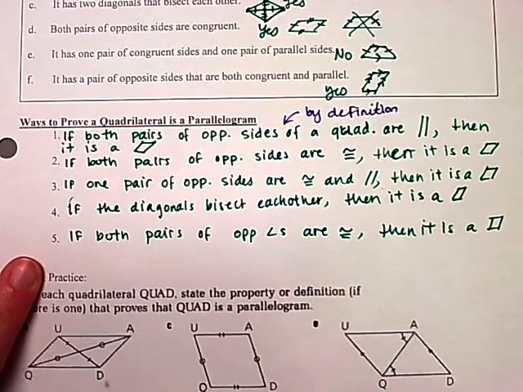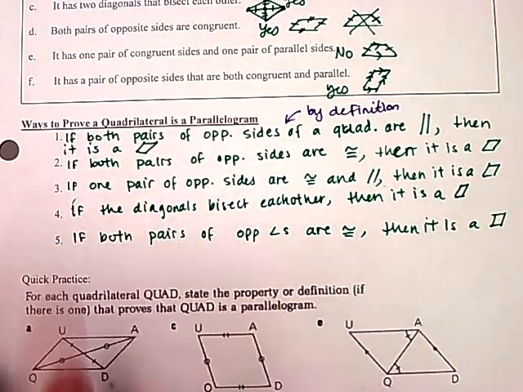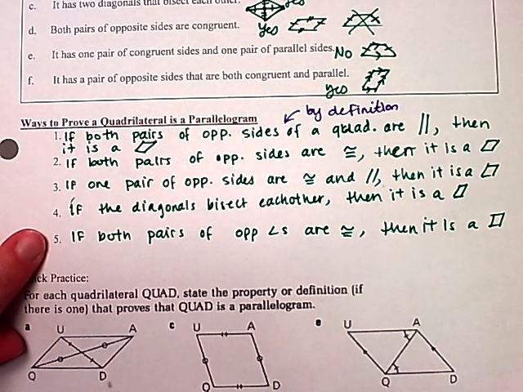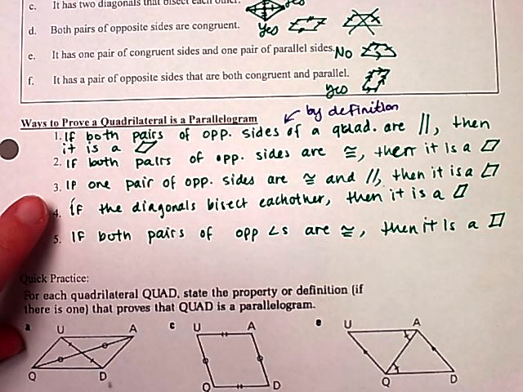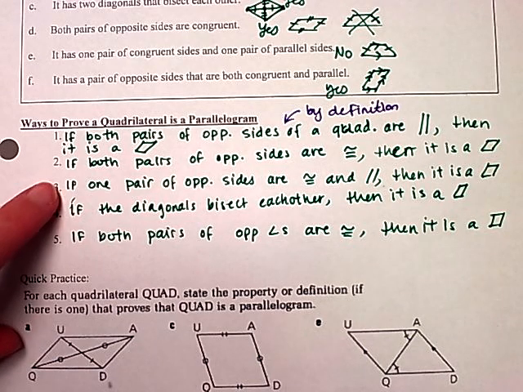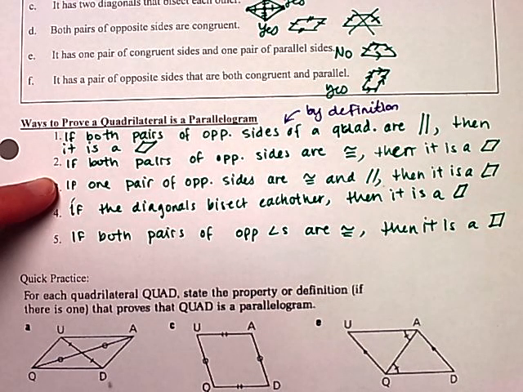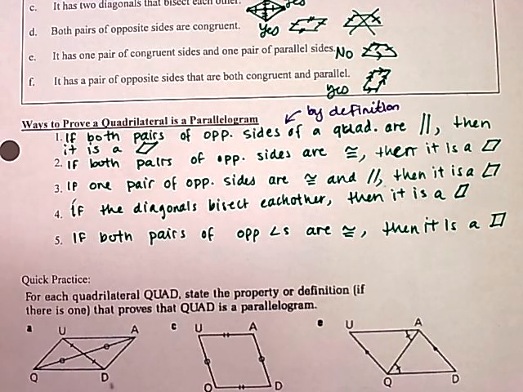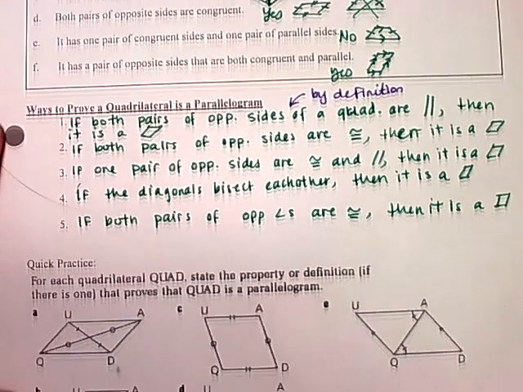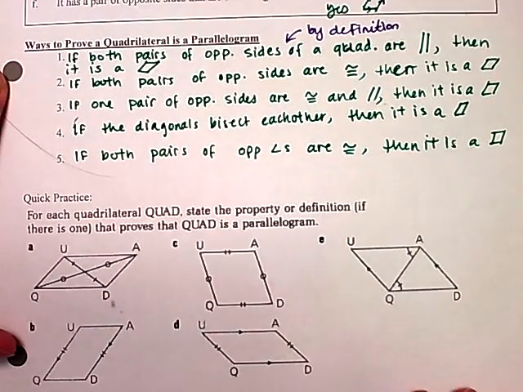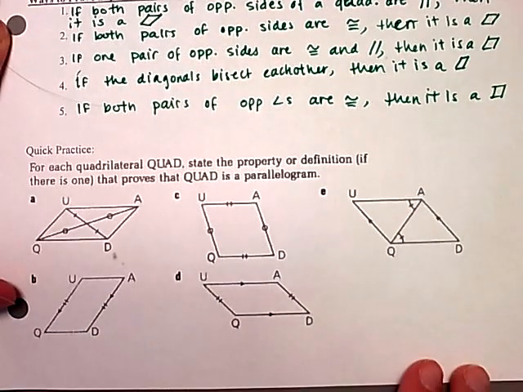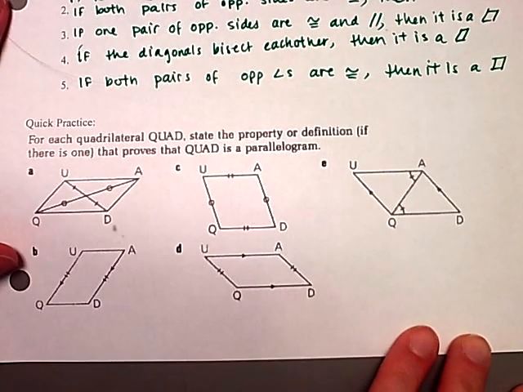Okay, so the idea now, this one was by definition, and some of these are based off of the properties that we already knew about parallelograms. And some of them, like the one that says if one pair of opposite sides are both congruent and parallel, that's a theorem that can be proved. All of these really can be proved using our prior knowledge about triangles and parallel lines. So the idea of the next part is we're given a picture that includes certain information about the parallelograms.